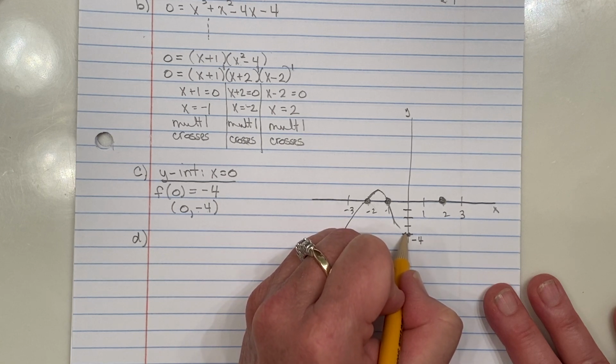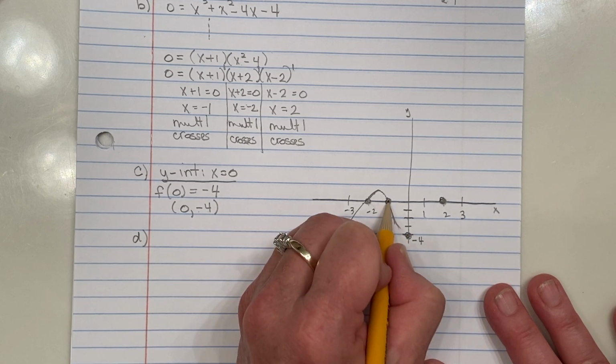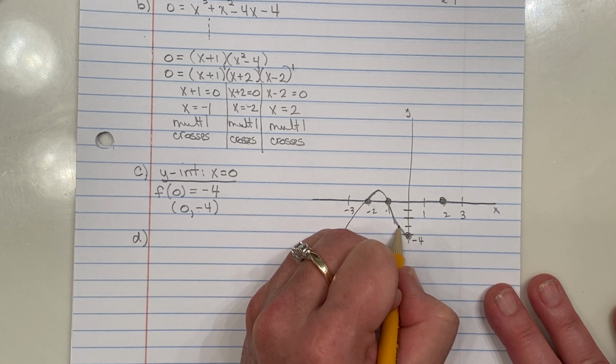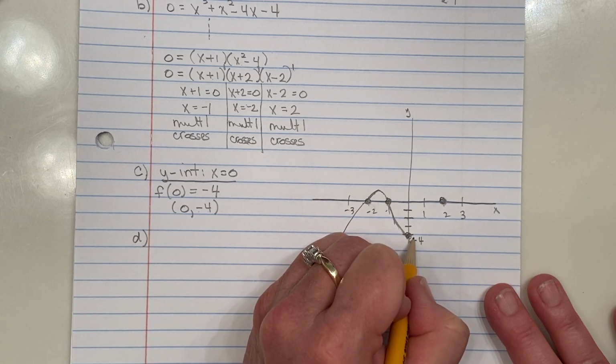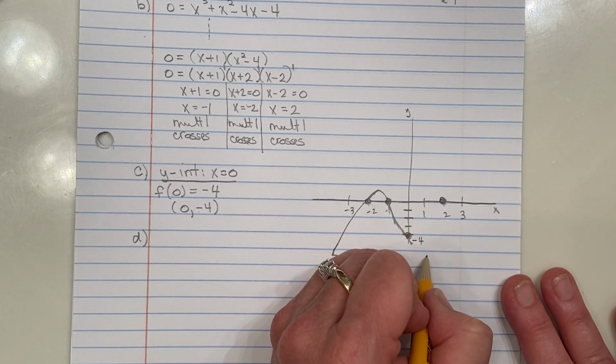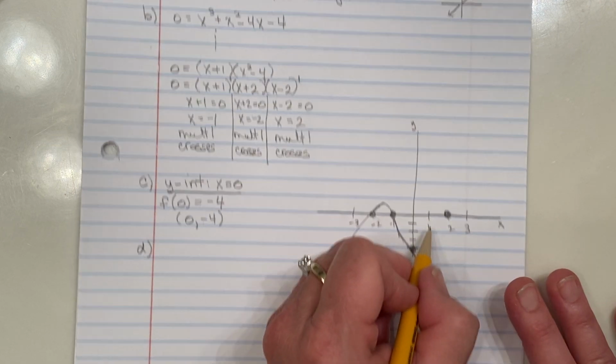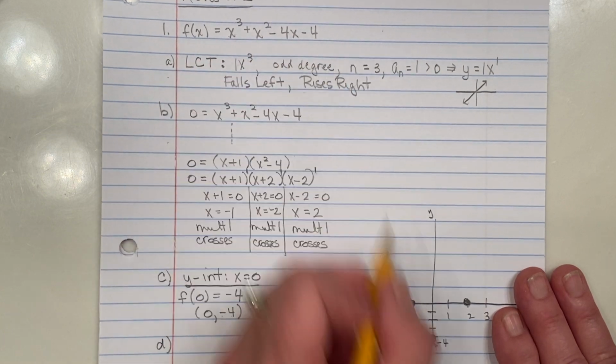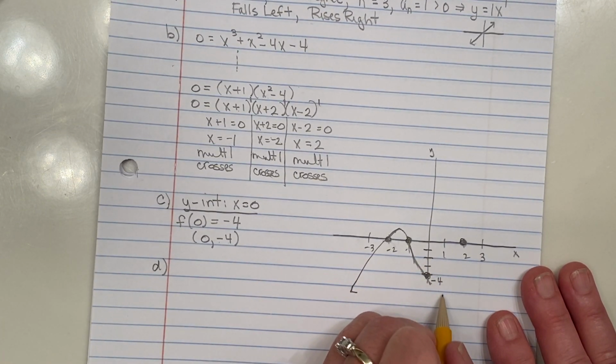It has to hit this y-intercept right here. Now, does it continue down? Probably. Does it go back up from here? I don't know. I don't really care unless I plotted more points. If I plugged in x equals 1, I would be able to know where my point is at 1. But right now, I'm not too worried about it.